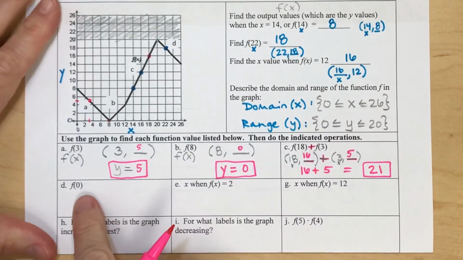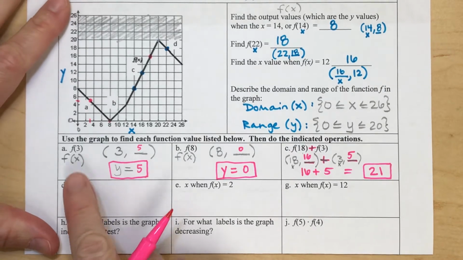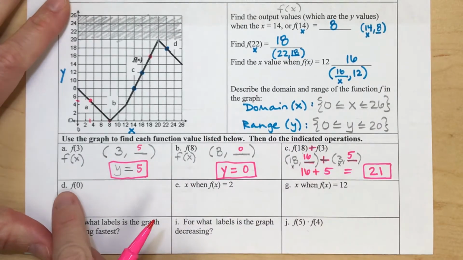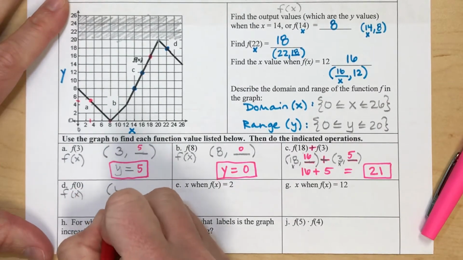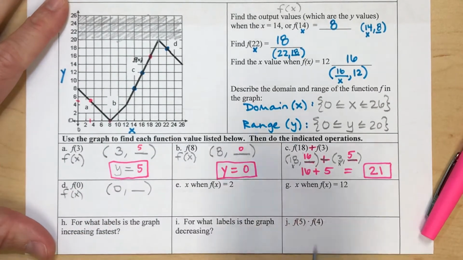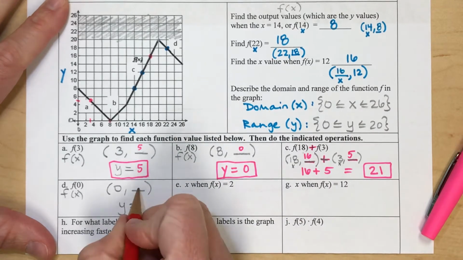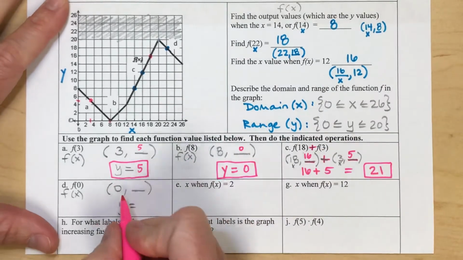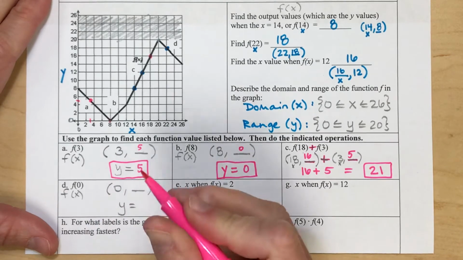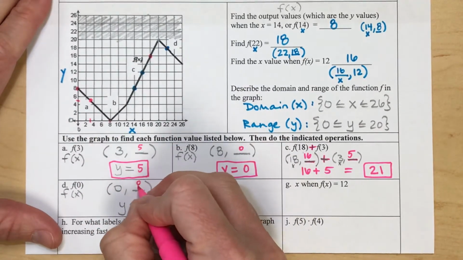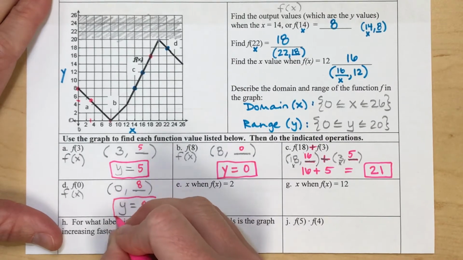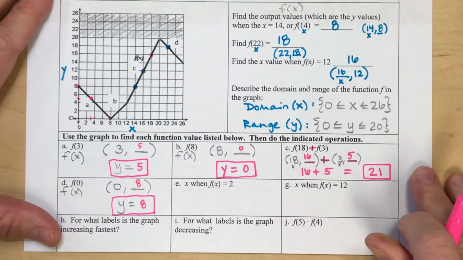Now I have one more like this where it says f of 0, so very similar each of these in pattern. This means f of x. So 0 comma what value is a point on your graph. So I'm looking for the y value. So if I find the point 0 comma something on my graph, that point is 0 comma 8. So the missing output value is the number 8.